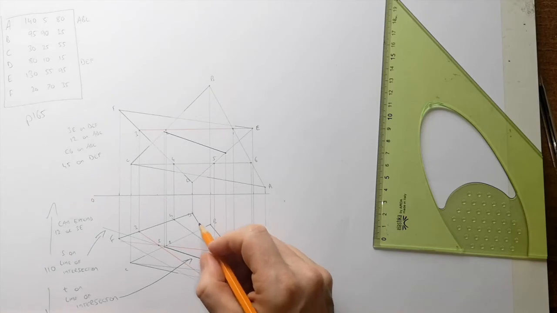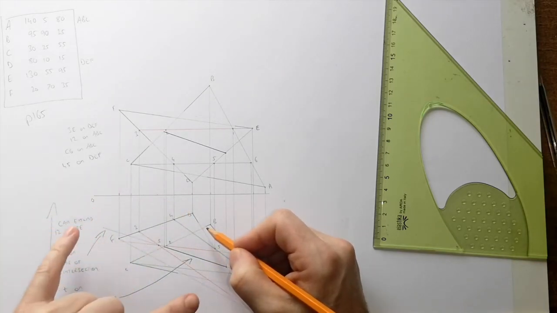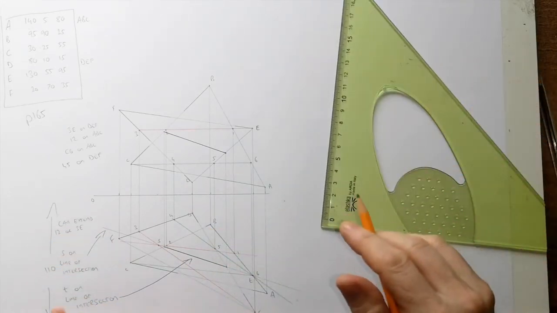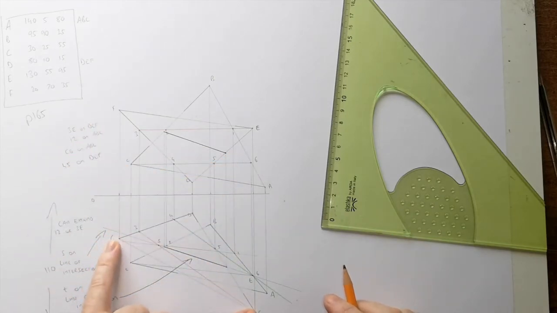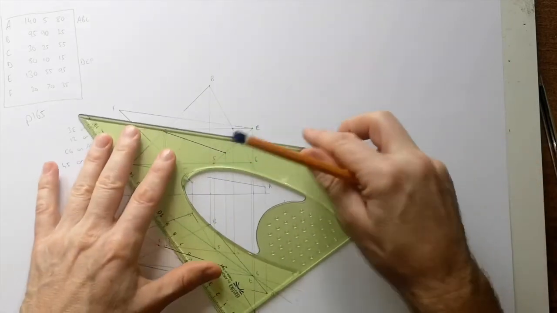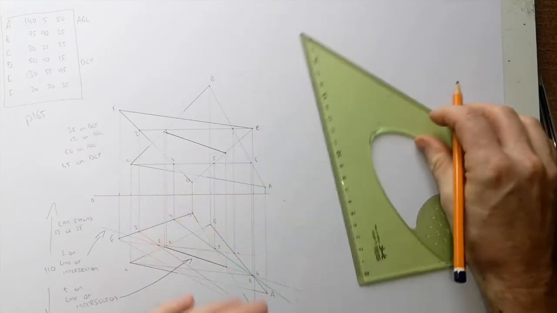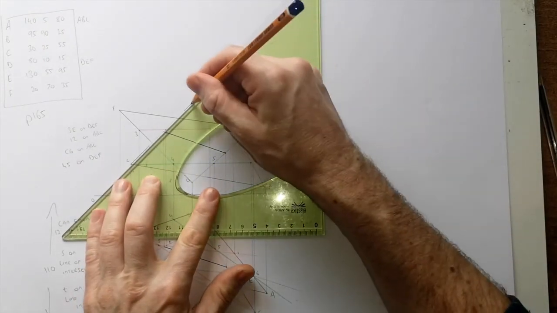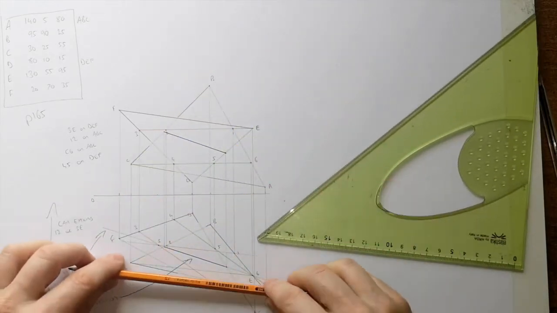And I know that E and F are forward of this, so E and F are going to be in front of B. So I'll be able to see this edge here, E to F. The more you get in, the easier this is going to get. So B kind of goes along and tucks in behind it there. I know that because E and F are up here.